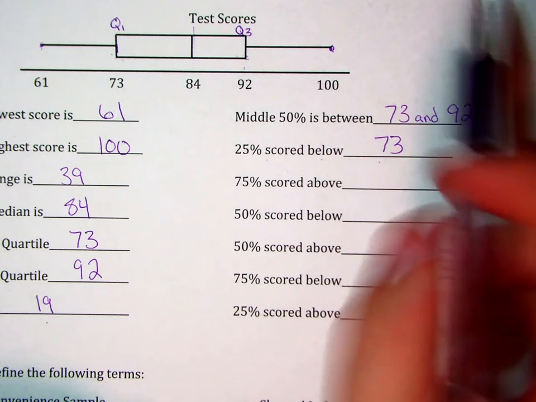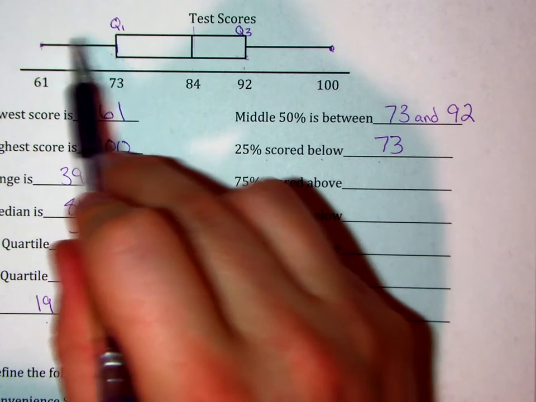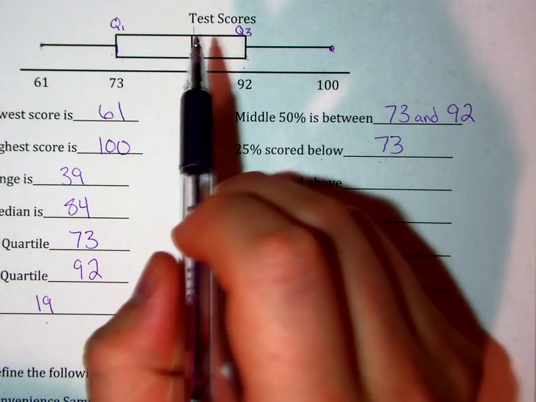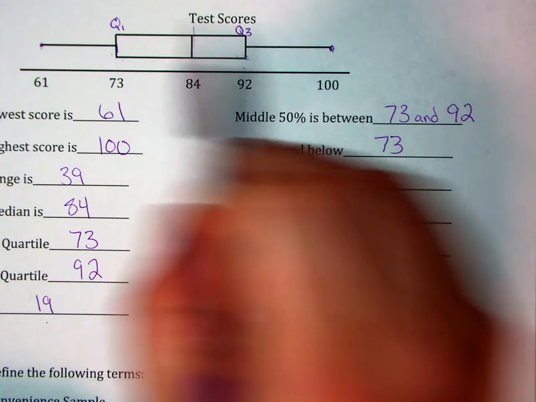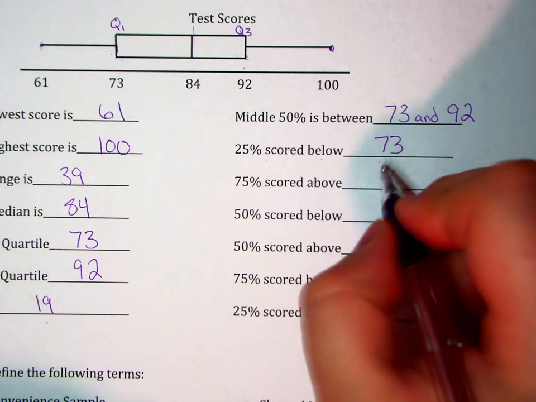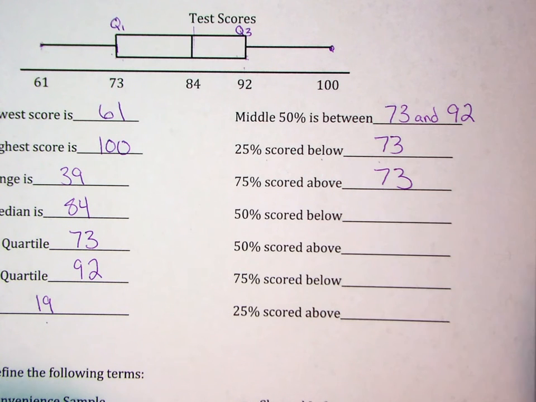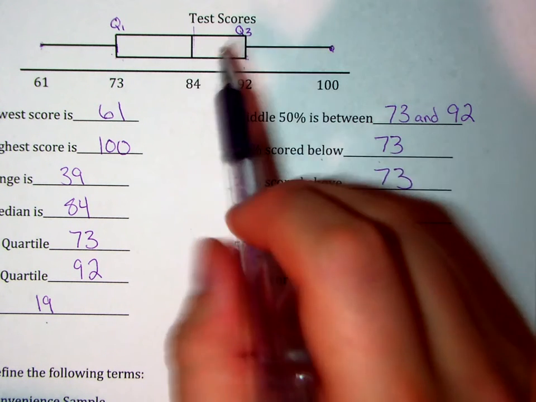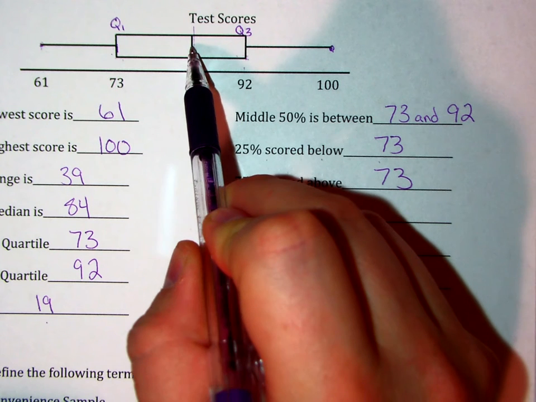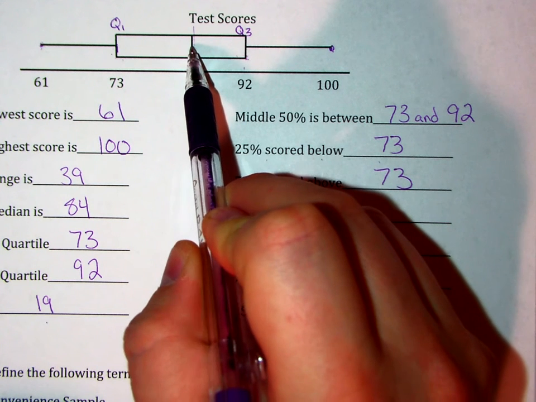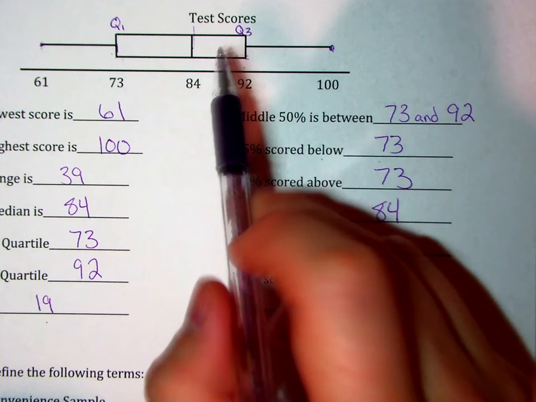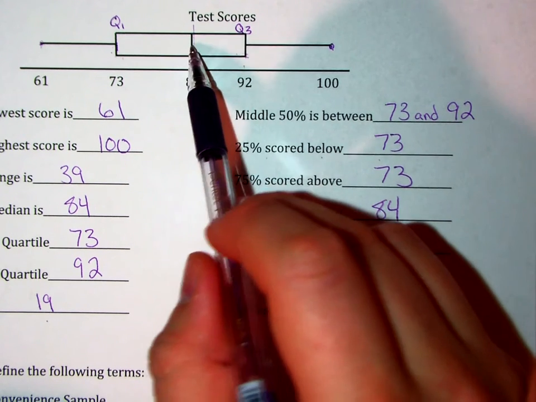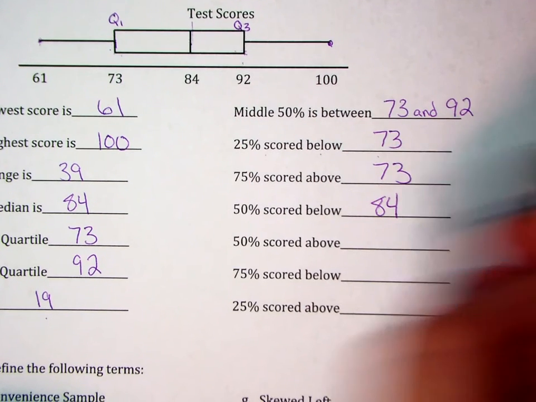75% scored above. Well, if 25% scored below 73, then that would mean 25, 50, 75% scored above 73. 50% scored below. So now I'm looking for the middle portion of my data, or my median, 84. 50% also scored above 84.